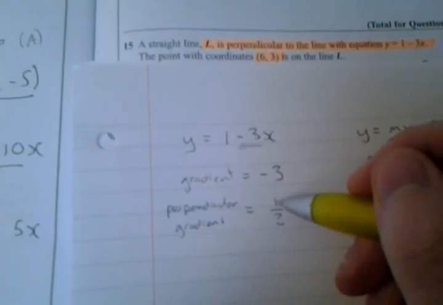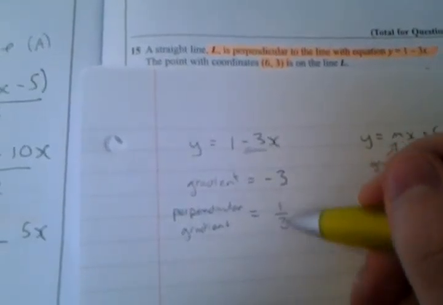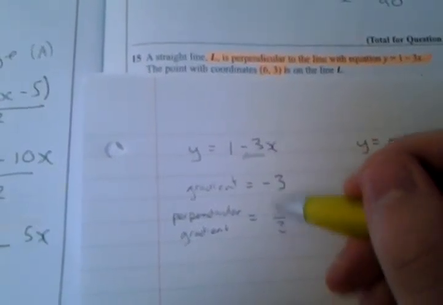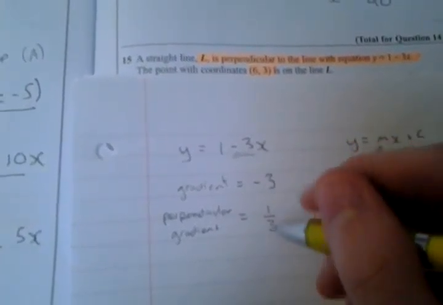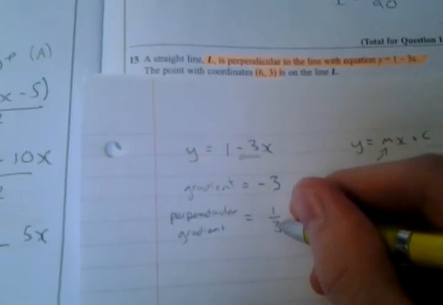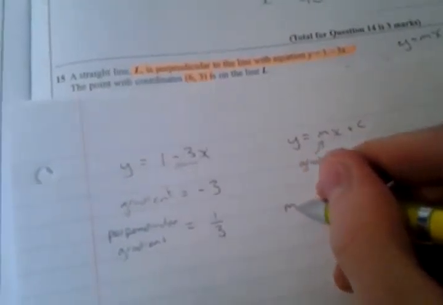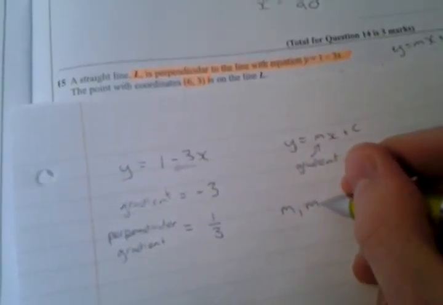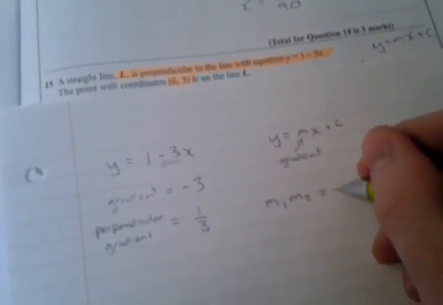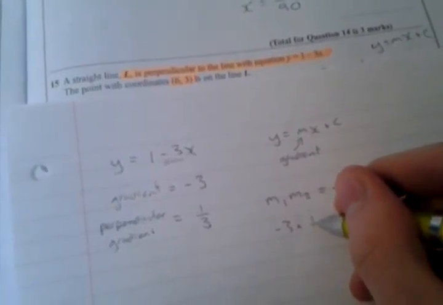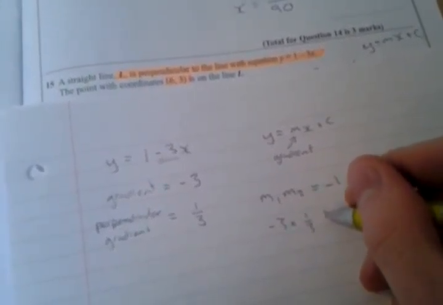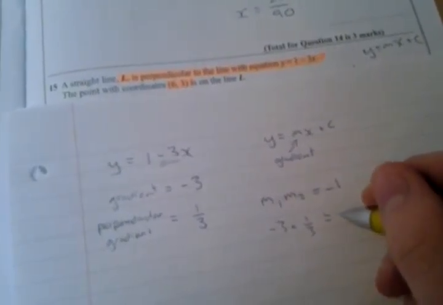If this is 3, 1 over it is 1/3, and it's also negative. If this number is already negative, this one is positive. A way to check that is the correct gradient: the two gradients should times together to get me minus 1. Minus 3 times 1/3, 1/3 of minus 3 is minus 1.